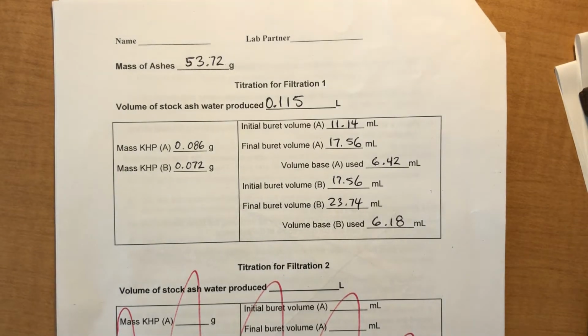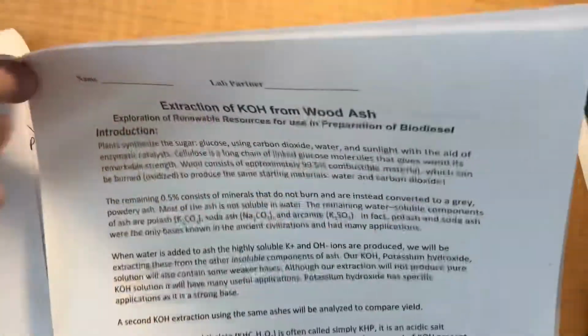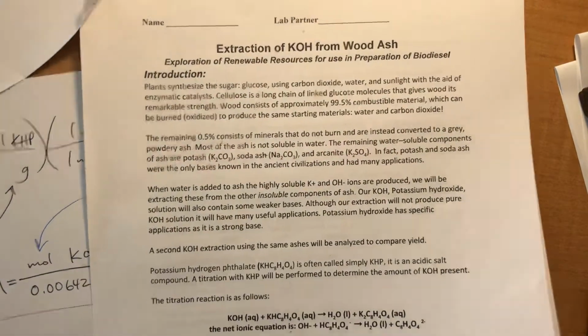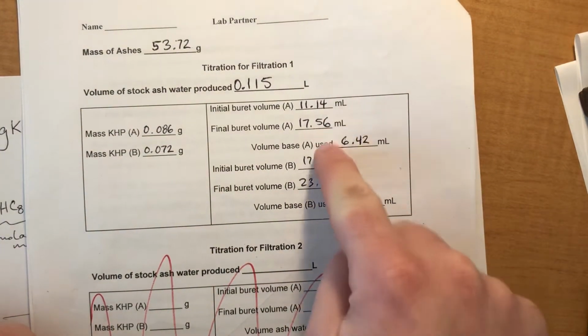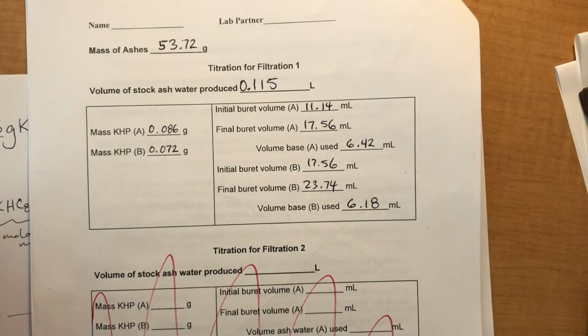Alright, in this video we're going to do a quick discussion of how to work through the calculations for the extraction of KOH in wood ash. I am not going to plug in all the numbers, and I made up these titration numbers. They are probably nothing like what your numbers are. I want you to use your numbers.